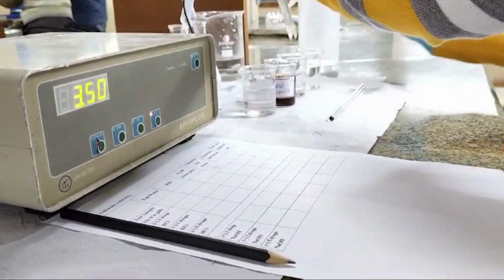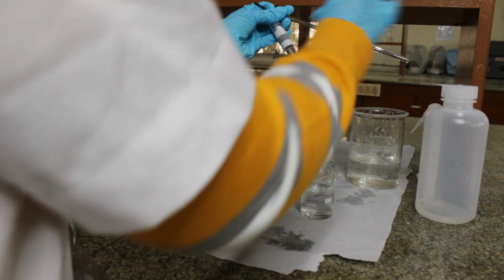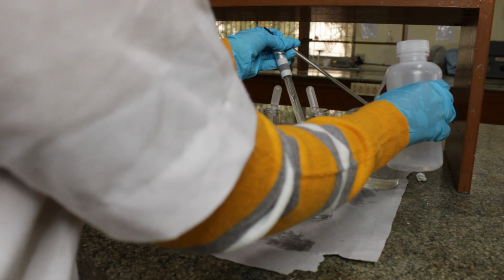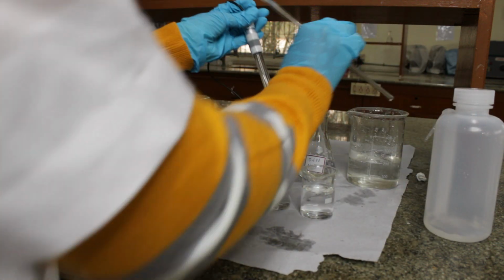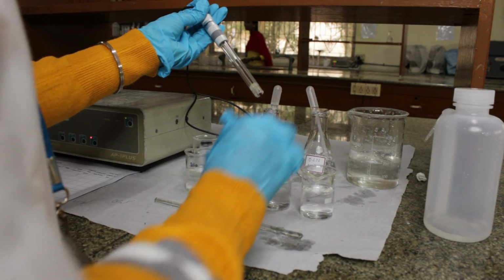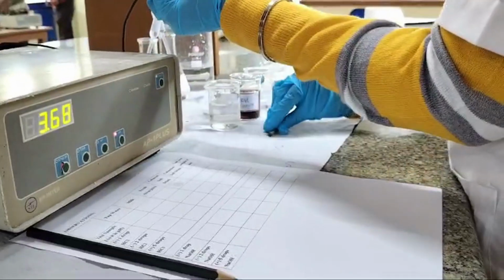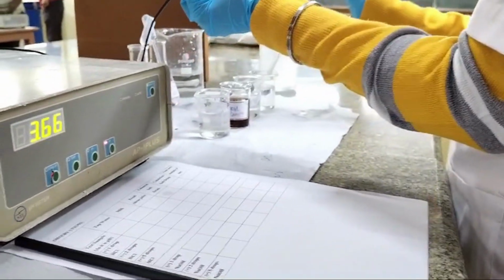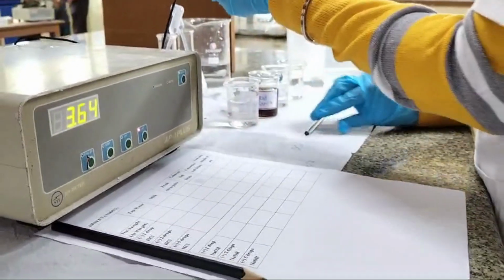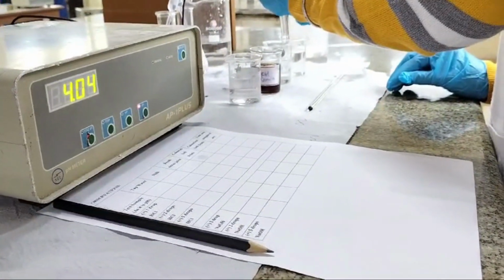Our final sample is ethanol. Let's rinse our rod as well. Always remember to rinse the pH meter and rod before moving to your next sample. Let's add 1 drop of NaOH. Let's check for the pH. The pH is 4.07.